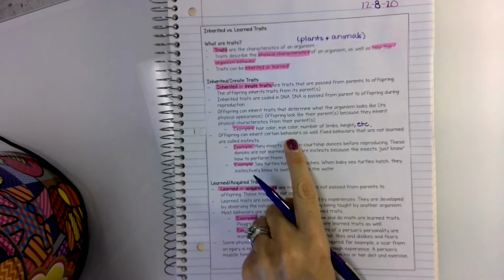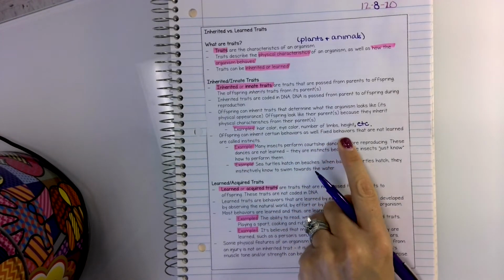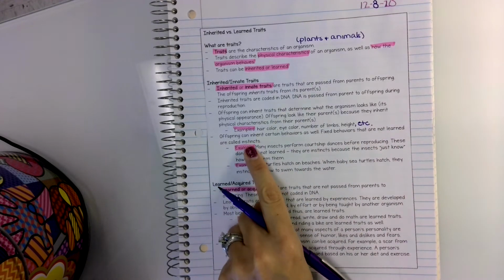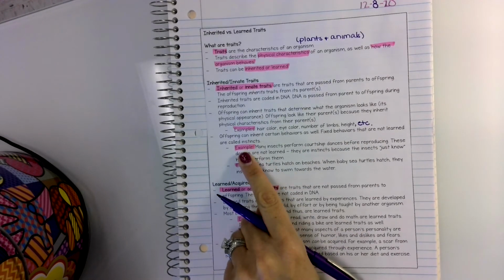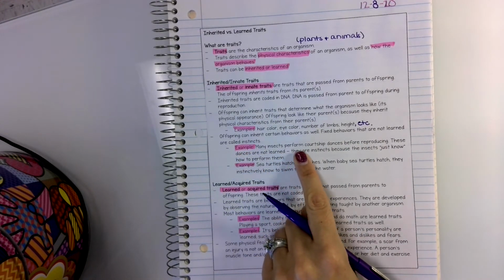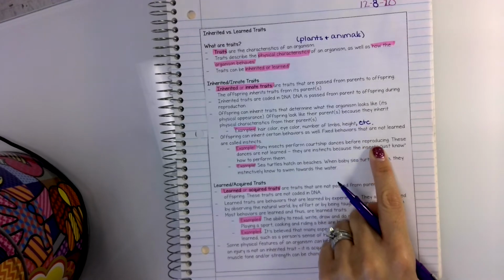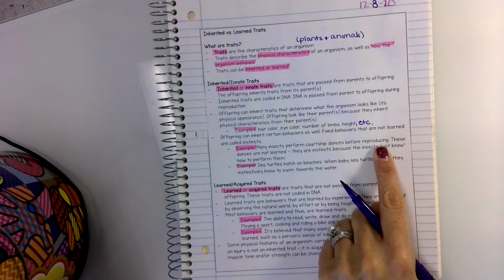Offspring can inherit certain behaviors as well. Fixed behaviors that are not learned are called instincts. For example, many insects perform courtship dances before reproducing. So do birds. If you ever watch those bird videos on Discovery, there's lots of birds that do all kinds of crazy things, like they poof up and they fan their feathers.